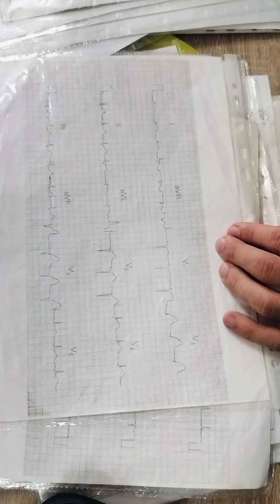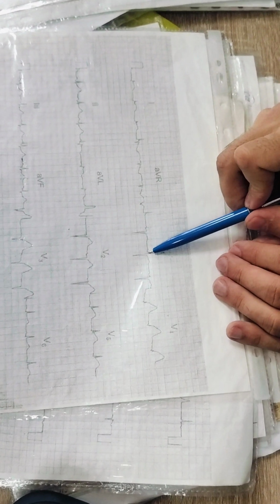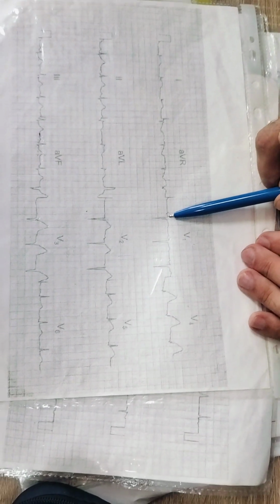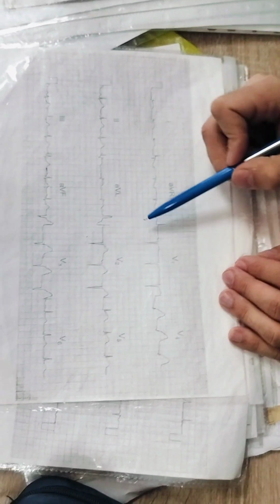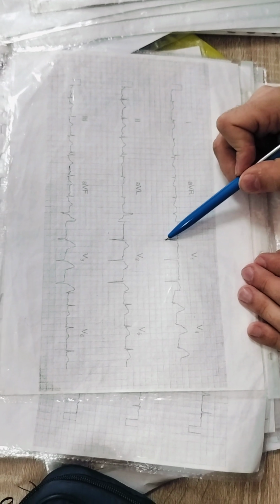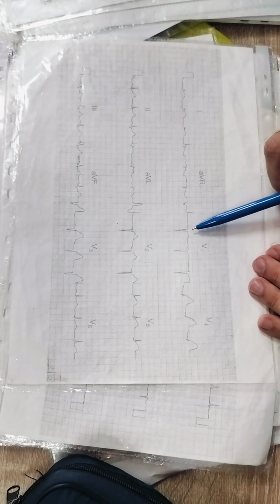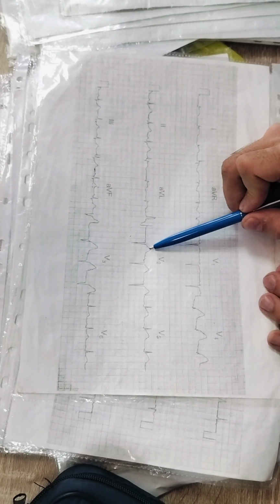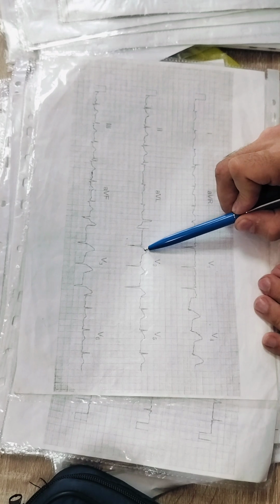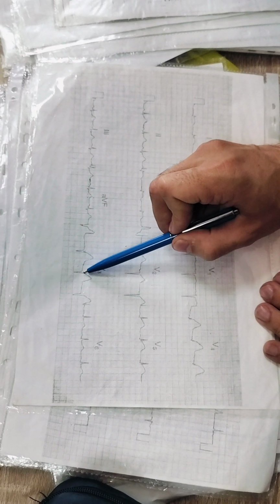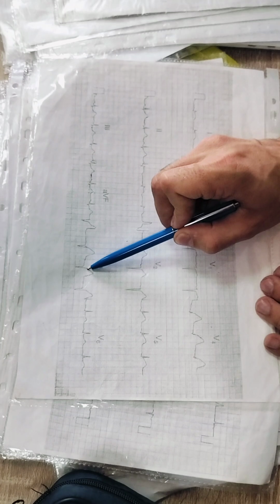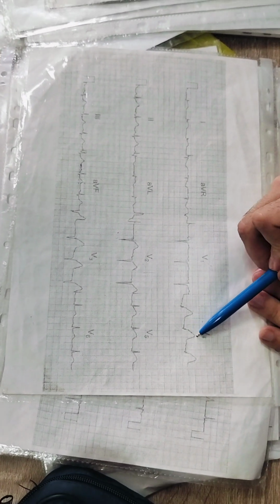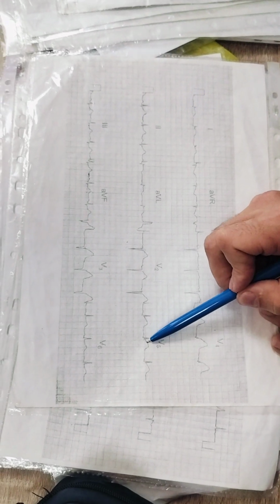Forget about AVR. V1, P. Is it R or not R? It's not clear, but I would say that it is not R. And the next wave is Q, S wave. R is absent. V2, QS wave, elevation of ST, big T. V3, QS, elevation of ST, big T. V4, R wave, elevation of ST, big T. Big T, elevation of ST.